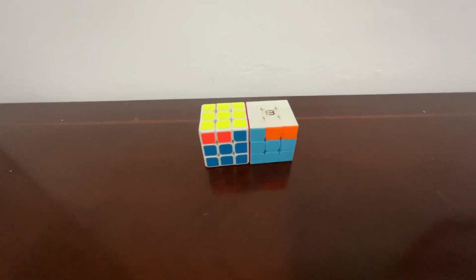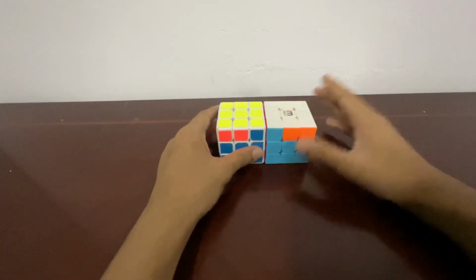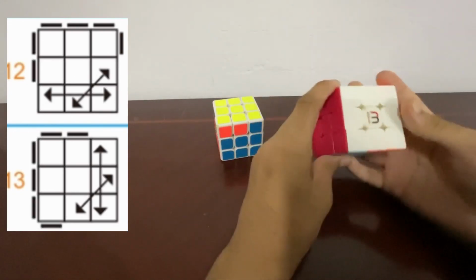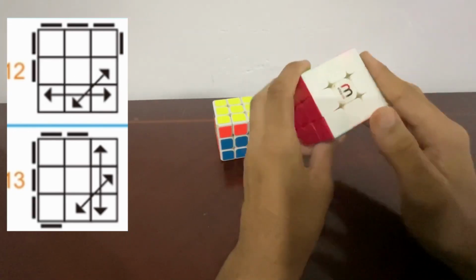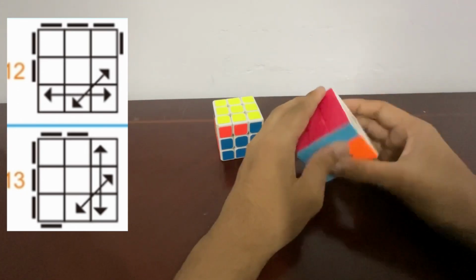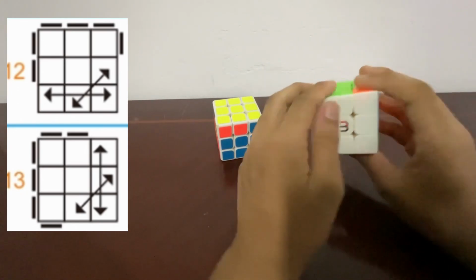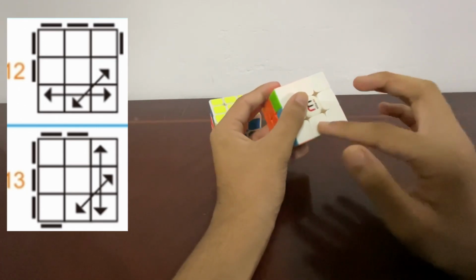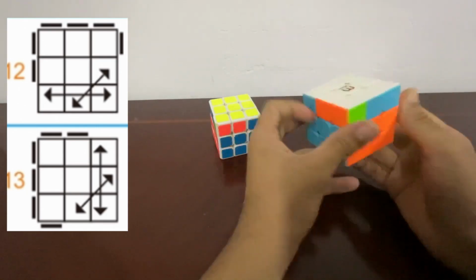So now let's come to the next pair of algorithms, and this is the J Perm, which I showed you guys in the beginning of the video. This is the right side J Perm, as you can see here. The way I identify the right side is I see a complete straight line and an L-like thing on the left side.